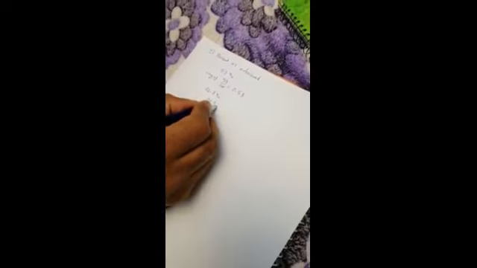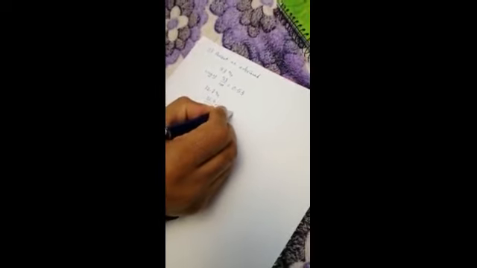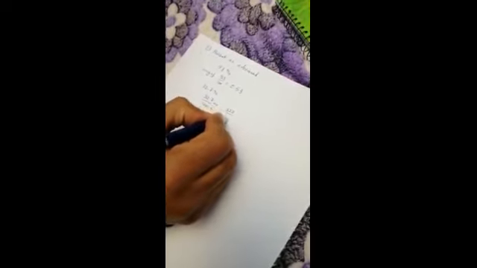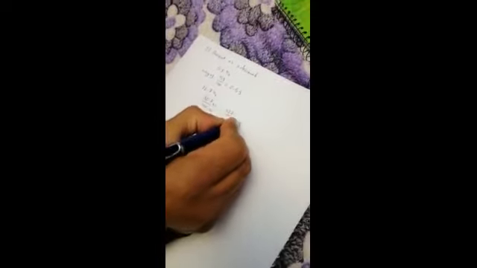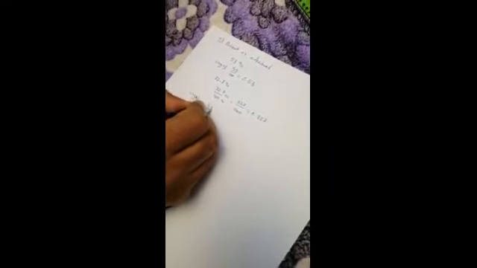Sometimes we have a decimal with a percent, for example 32.7%, then we can write it 32.7 out of 100. Now to remove the decimal from the numerator, we multiply it by 10. Why do we multiply it by 10? Because we have just 1 digit after the decimal, times 10, times 10 equals 327 out of 1,000. That means 327 thousandths, 0.327.